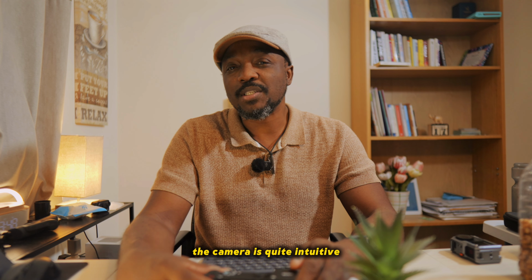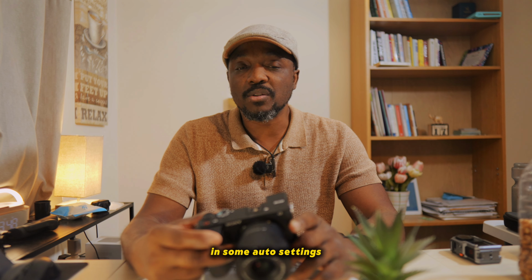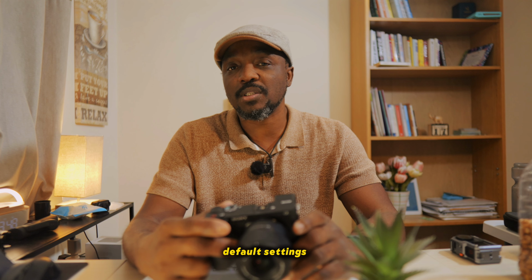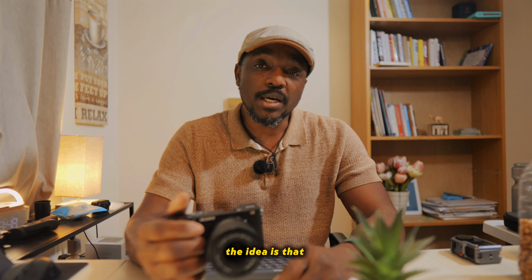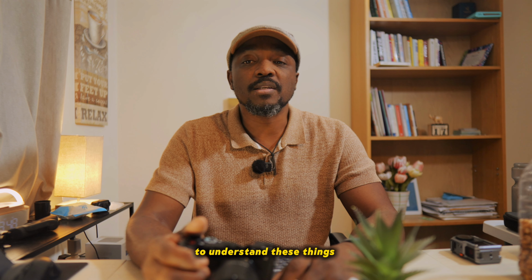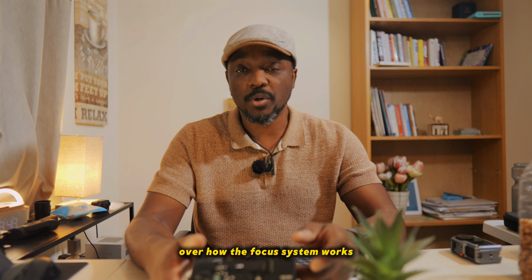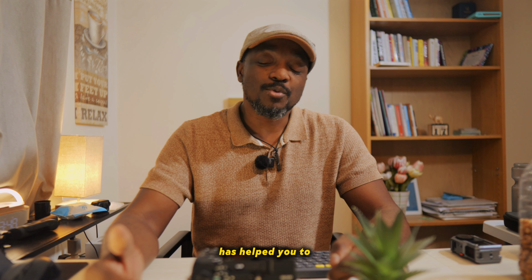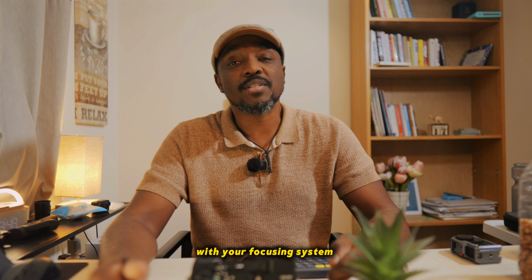So the camera is quite intuitive and quite smart, especially if you just set it in some auto settings or leave it even in the default settings. It's actually quite intuitive. But the idea is that you want to be able to understand these things so you can have more control over how the focus system works. So I hope this video has helped you to become more familiar with the focusing system on your camera.